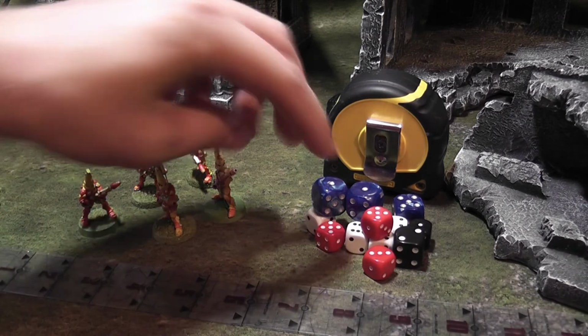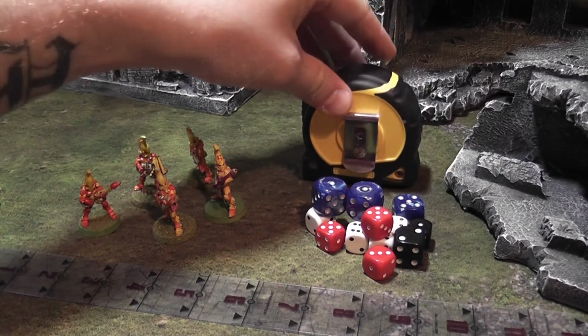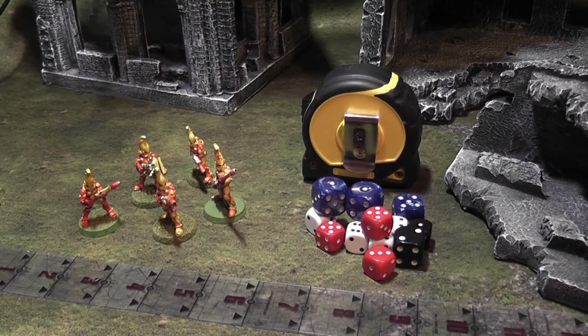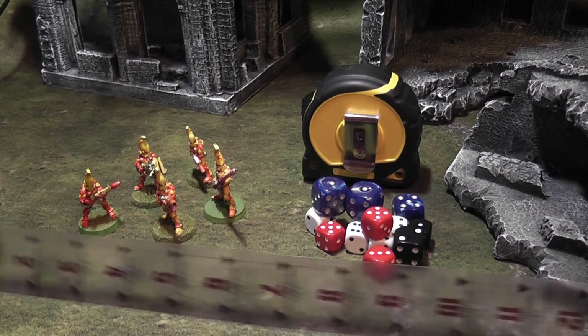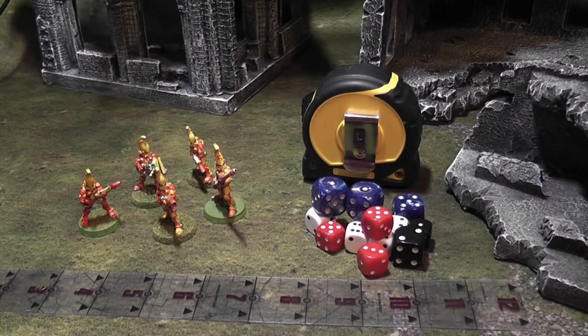Not only this, you're going to need some dice. You don't need a hundred different varieties of dice, you will only need D6 for this game. I also think that a tape measure definitely is a requirement, because some of the things later on that you're going to need to measure are going to be a lot more than 12 inches. And so for that reason, a tape measure will be best.